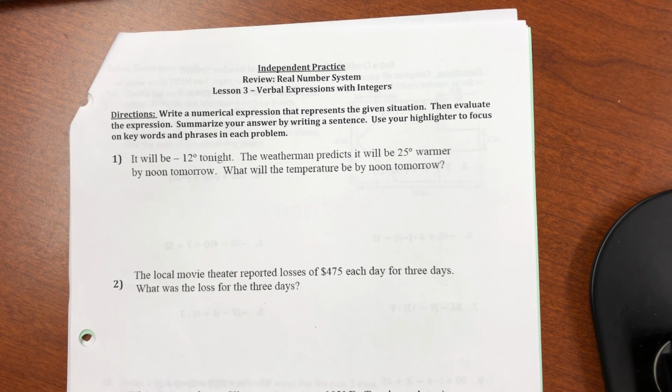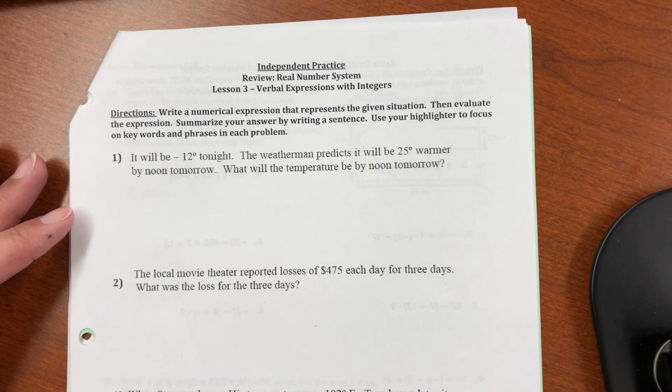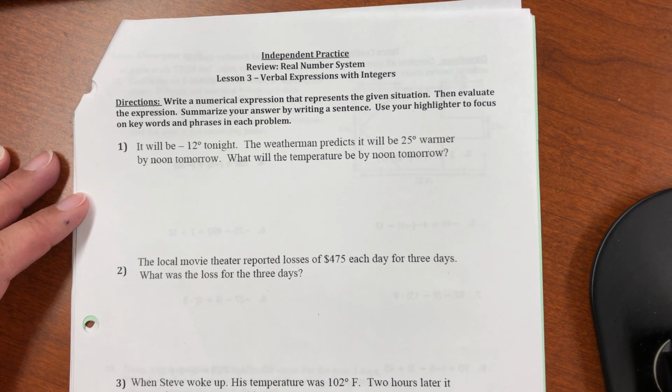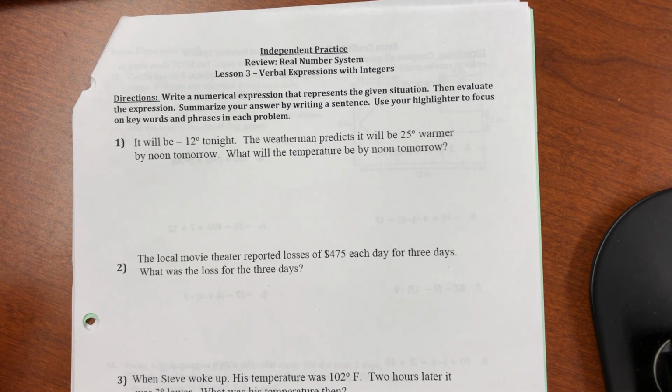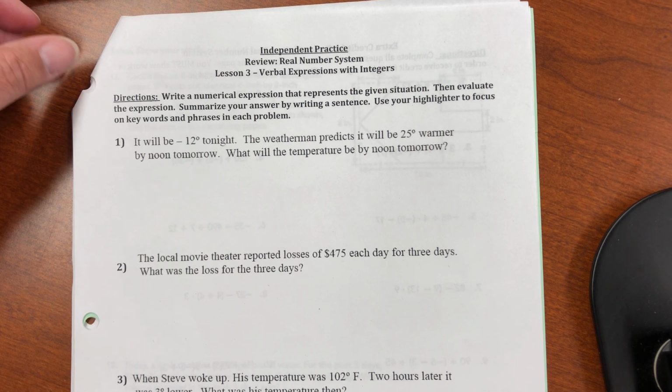Today I'm going to review the independent practice. Independent practice means you are supposed to try these ones on your own. It's page 15 in the Review Real Number Systems packet. So, Lesson 3, Verbal Expressions with Integers, Independent Practice, Directions. I know you don't like to read those, but write a numerical expression that represents the given situation.